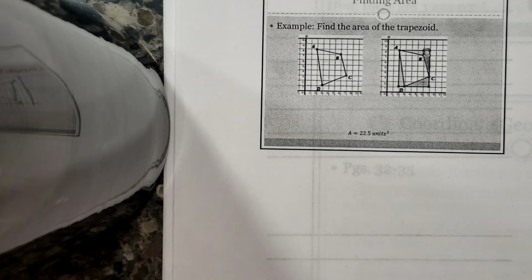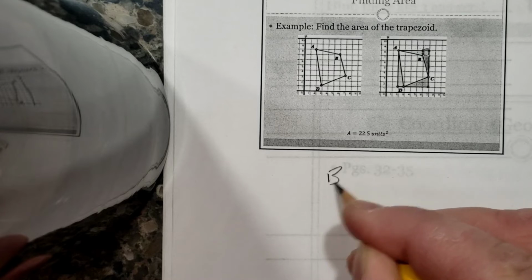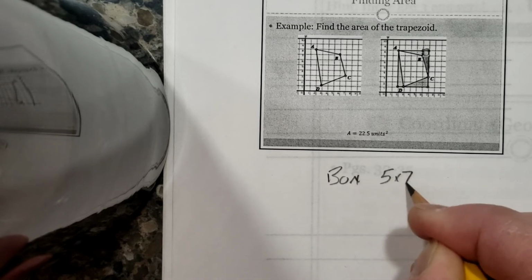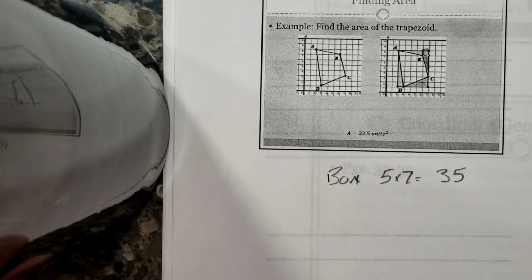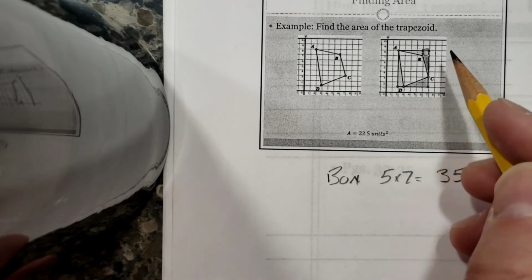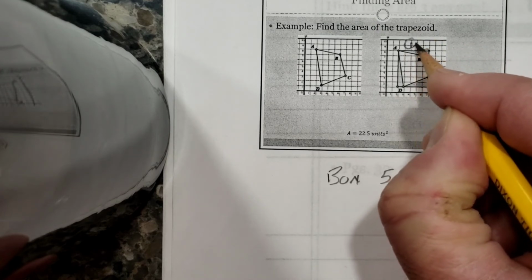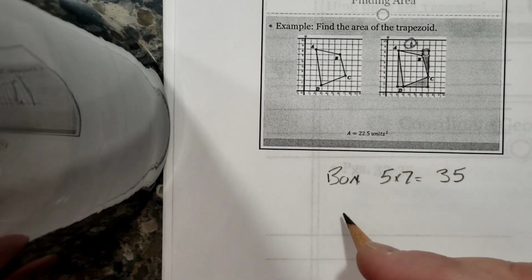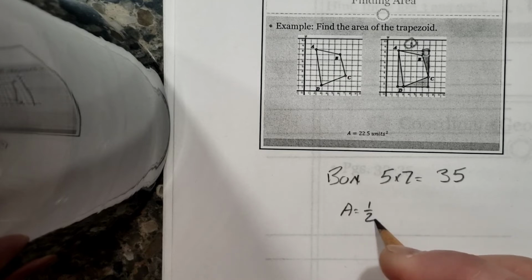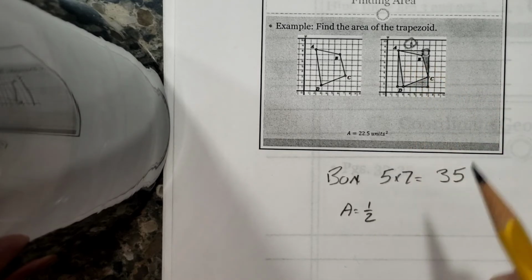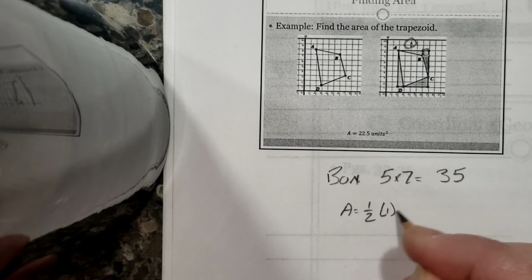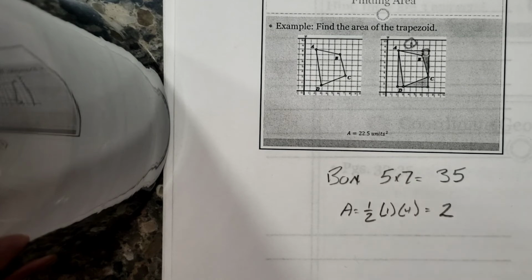So if you look at the box that I created here, the box itself is 5 by 7, so that's 35 square units, okay? Now what I'm going to look at is I'm going to look at this triangle right here first, okay? See if you see that. That triangle, and we do the area of that is 1/2 times 1 times 4. 1 times 4, and that comes out to be 2.